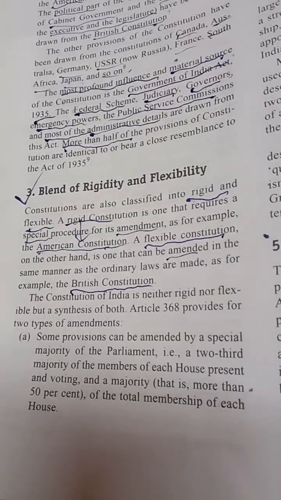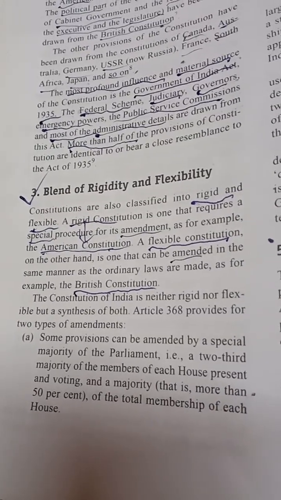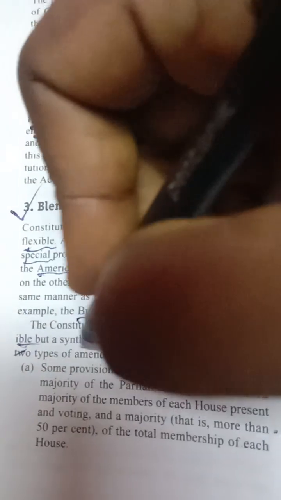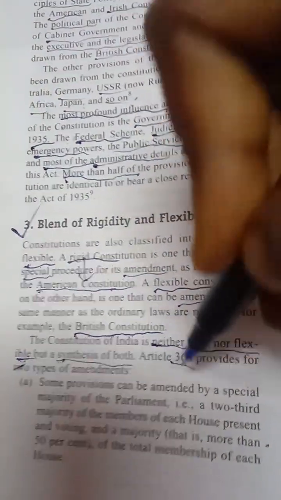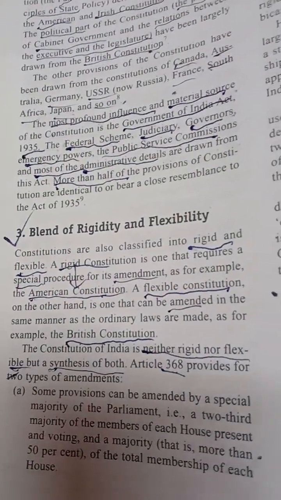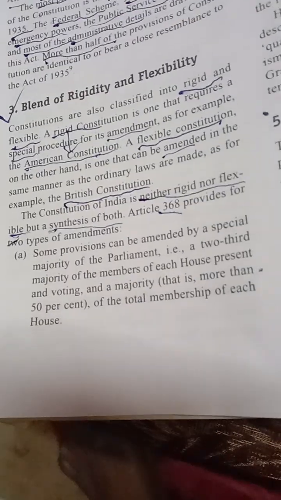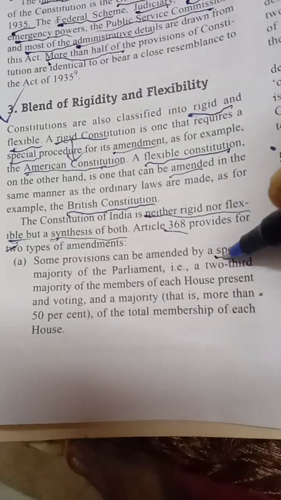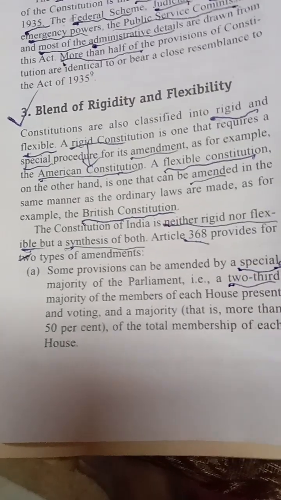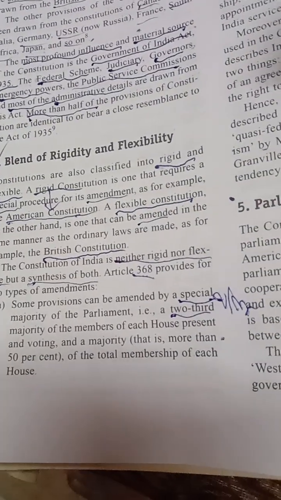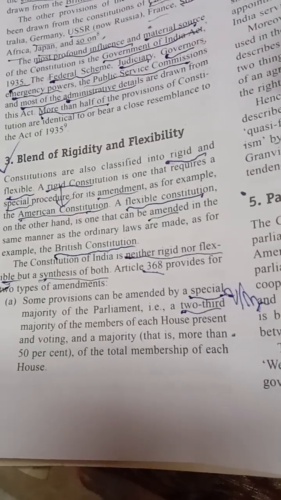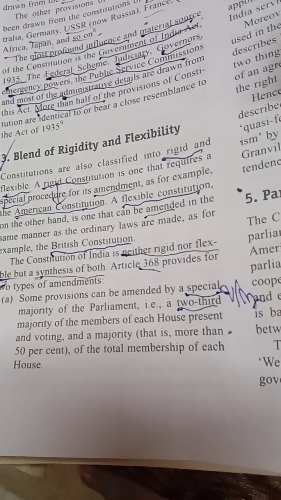Next, the Constitution of India is neither rigid nor flexible, but a synthesis of both. Article 368 provides for two types of amendments. Some provisions can be amended by a special majority of the parliament, that is a two-thirds majority of the members of each house present and voting, and a majority that is more than 50% of the total membership of each house.